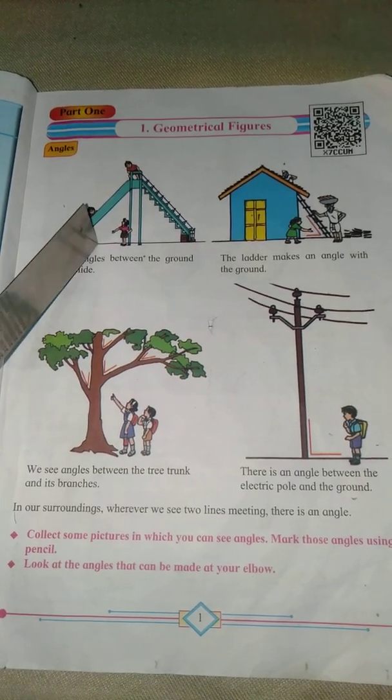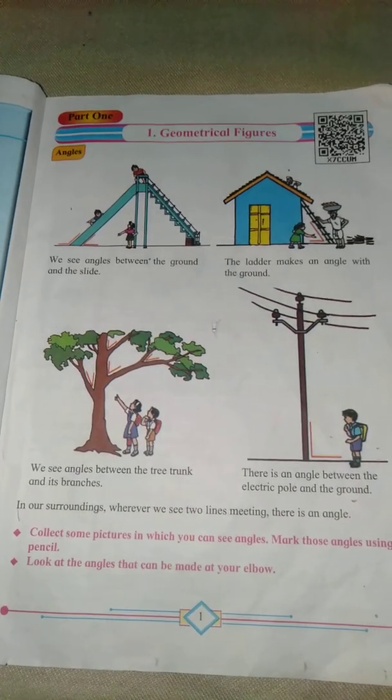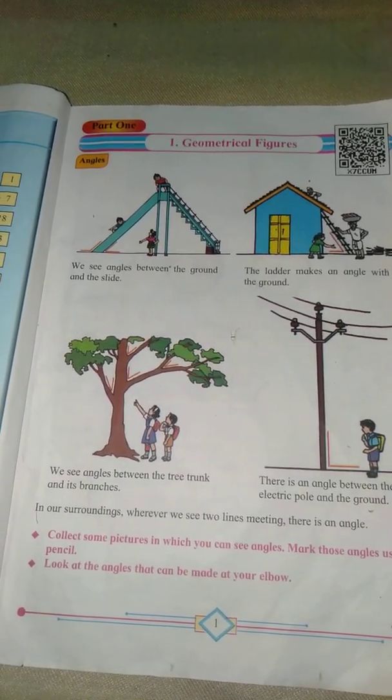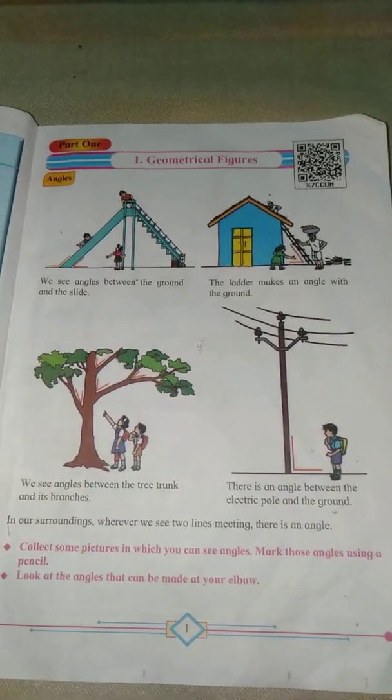See this line and this line, this line and this line. Wherever we see two lines meeting, there is an angle.